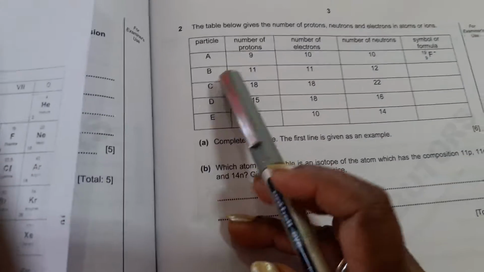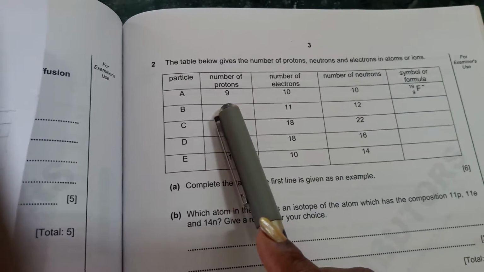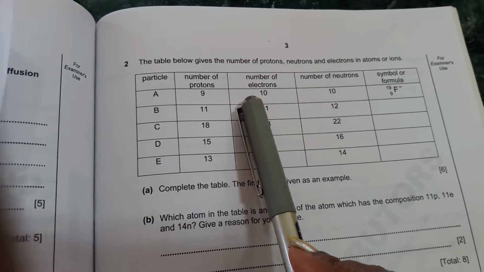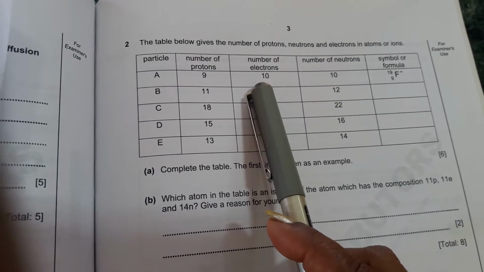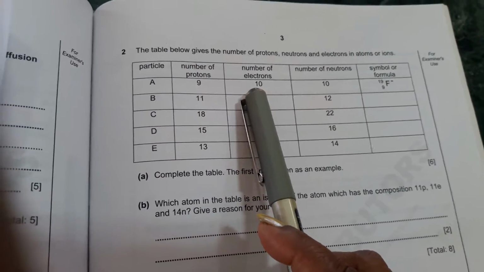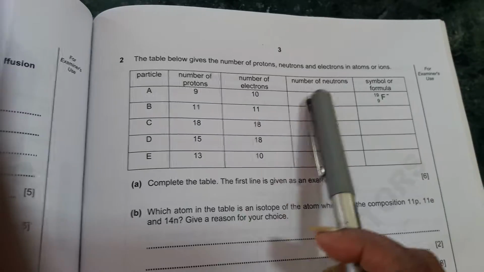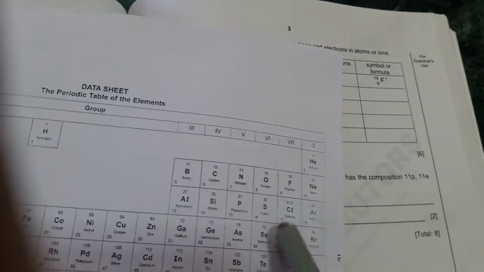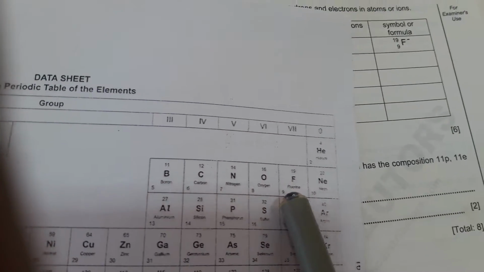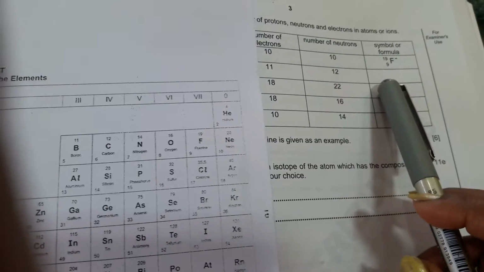If you see the first one, the number of protons is 9 and the number of electrons is 10. You know very well that the number of protons is equal to the number of electrons. But here there is one extra electron, which shows this is an ion, and that too an anion, because it accepts an electron. The element which has 9 protons is fluorine. You can refer to the periodic table. So it's fluorine, 9, with mass number 19, and F minus. That shows it accepts 1 electron.